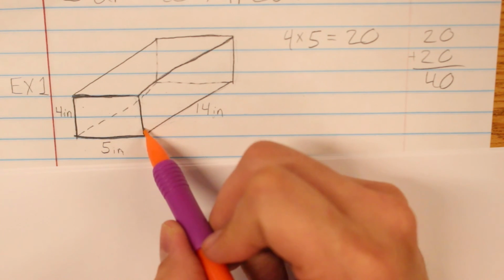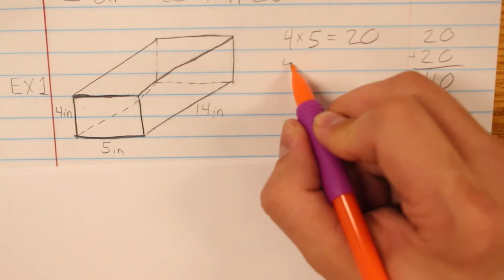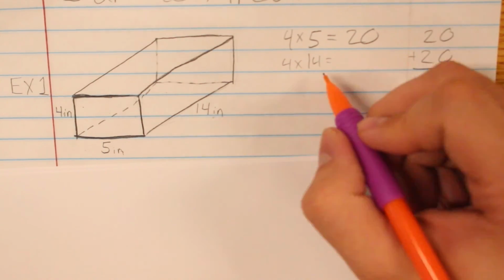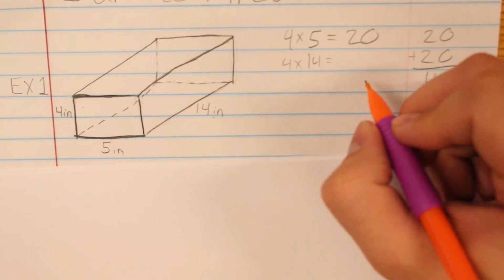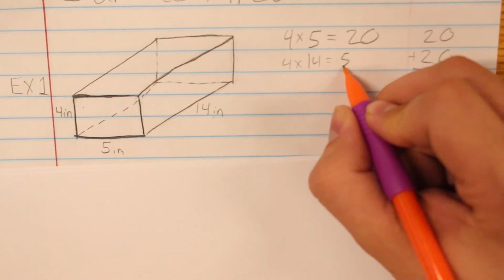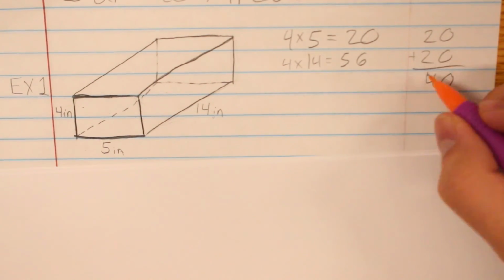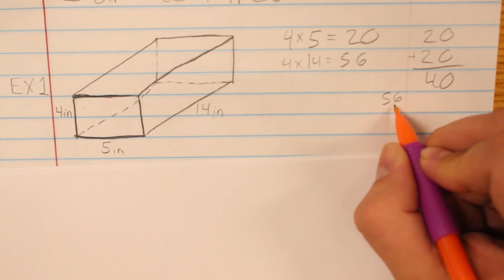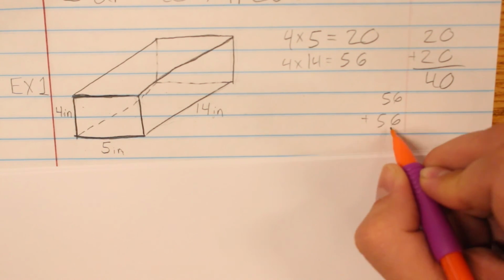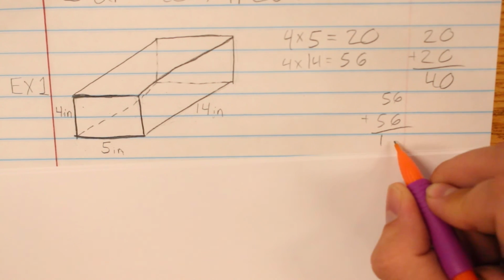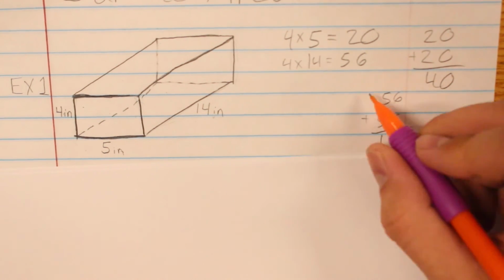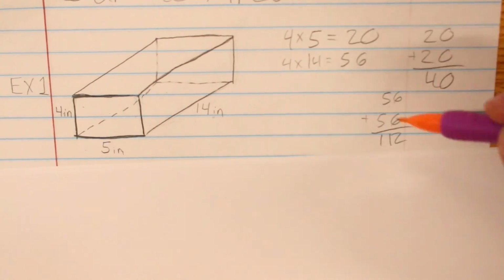Then I know if this is 4 and this is 14, I can simply say 4 times 14, okay? And so 4 times 4 is 16, 4 times 10 is 40, so you end up with 56. Now again, kind of like over here, you're going to say 56 plus 56, and you end up getting 112.